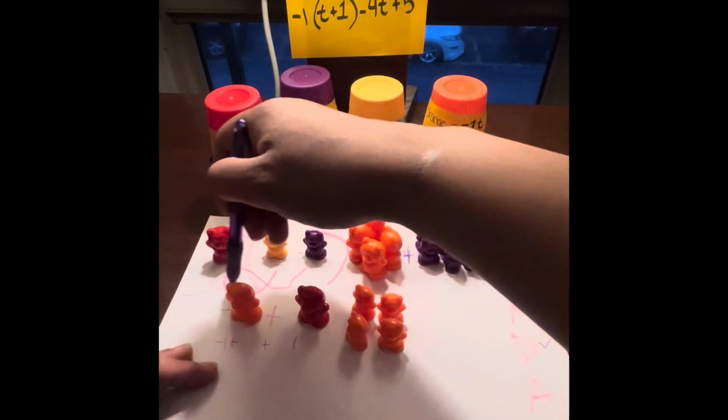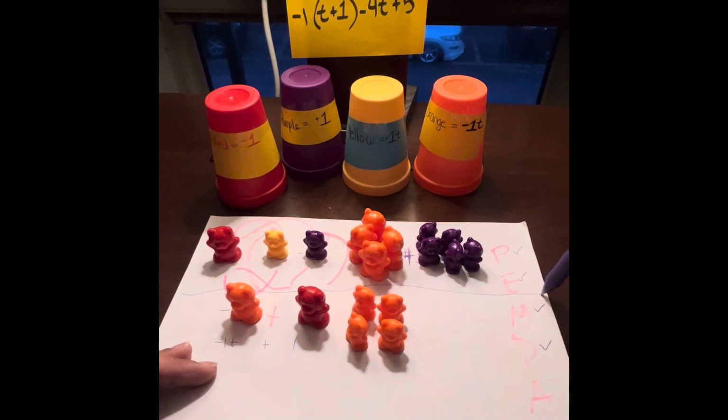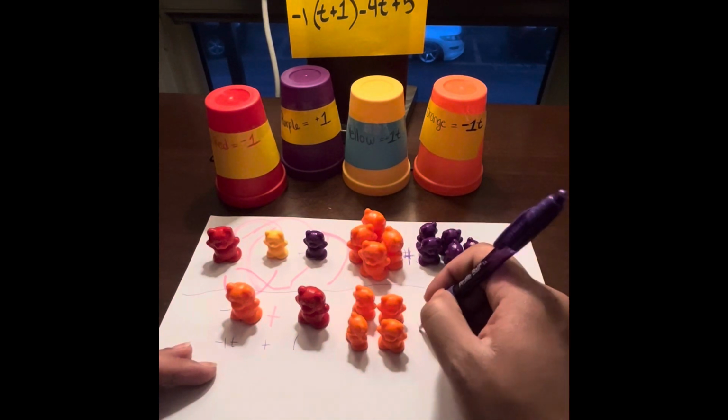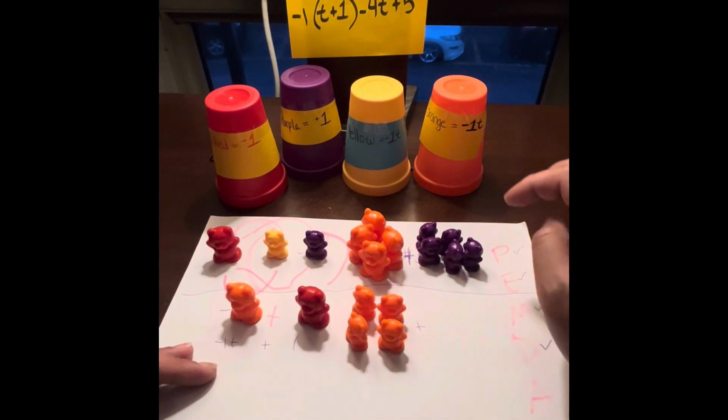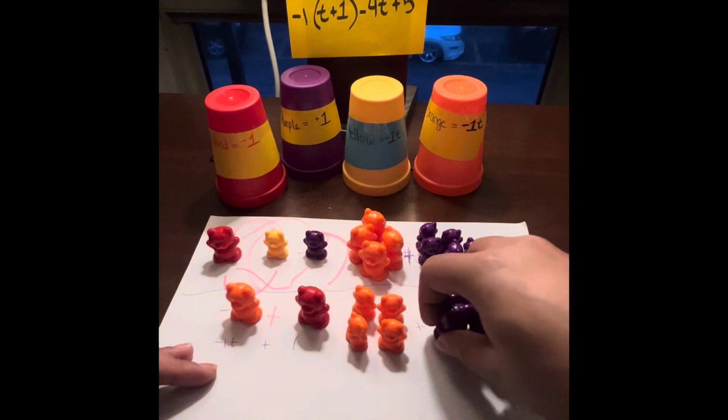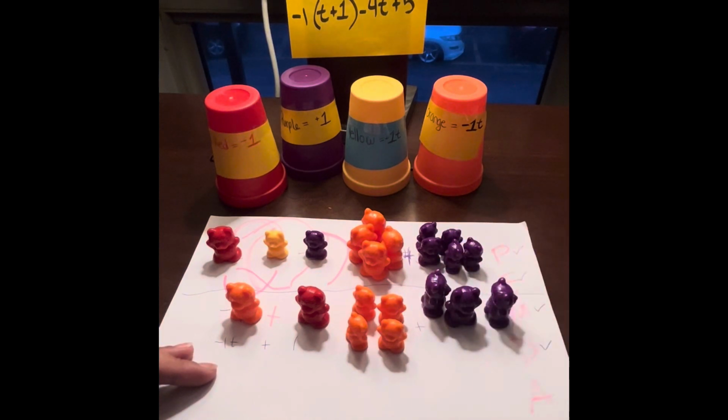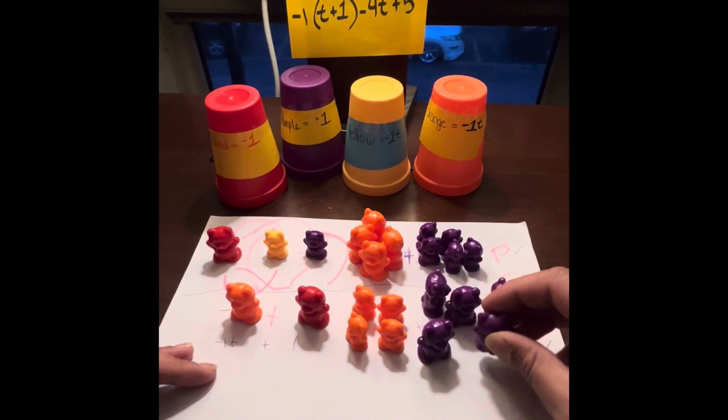And we can just kind of cut this off so you realize this is a new equation here. Plus 5. And I have 5. 1, 2, 3, 4, 5.